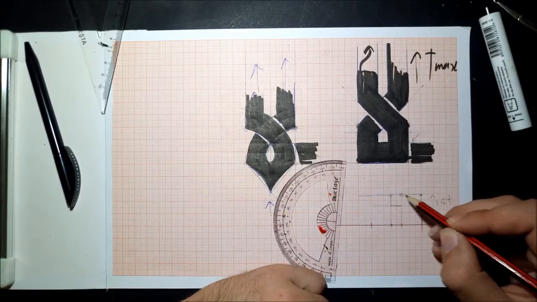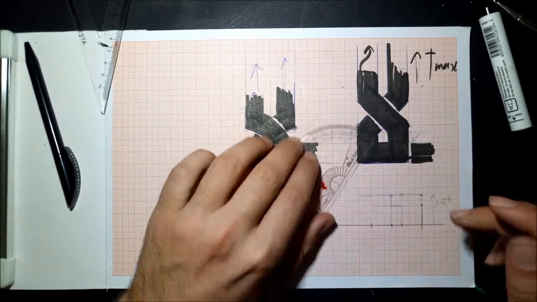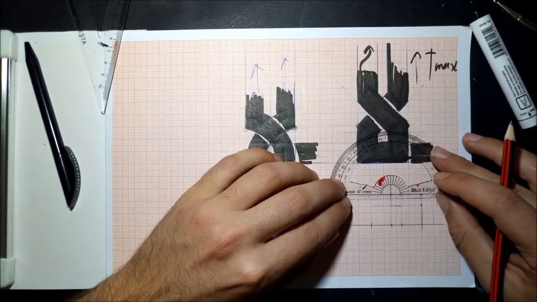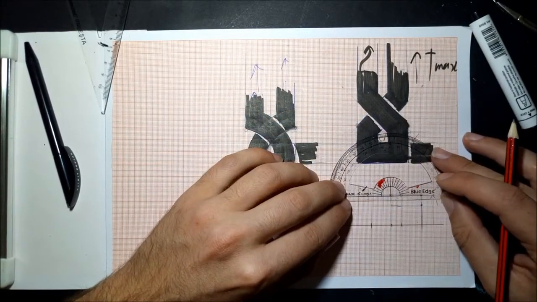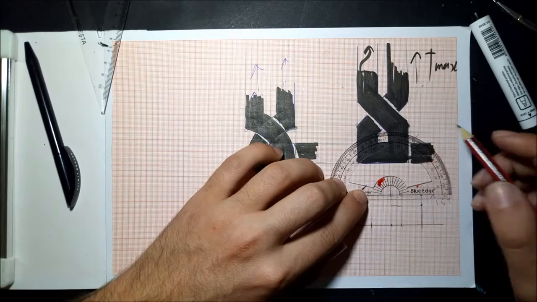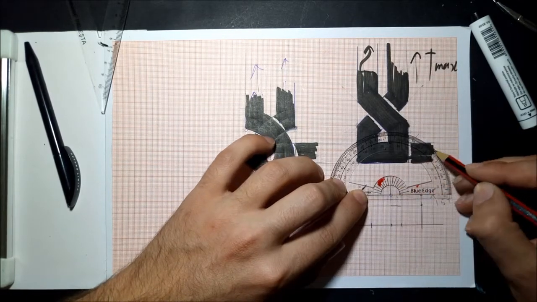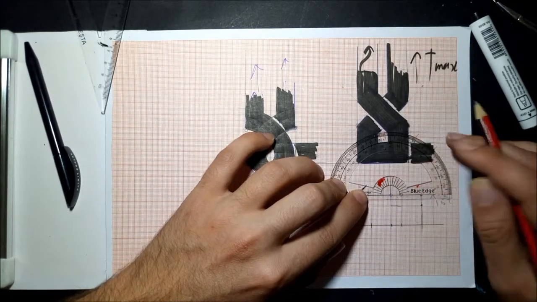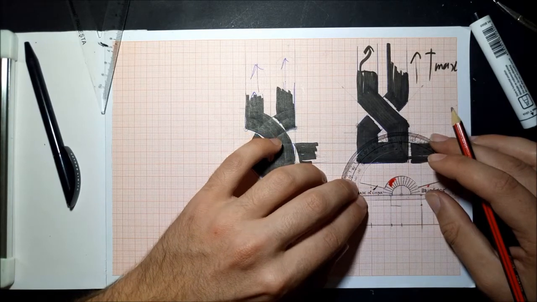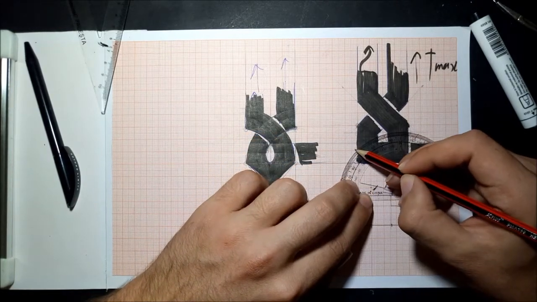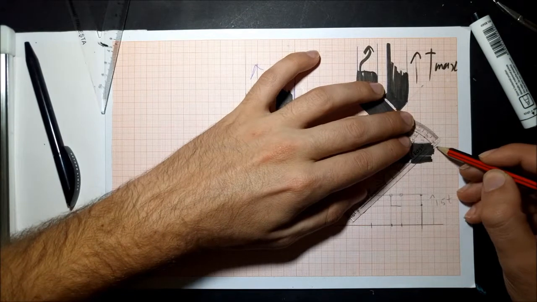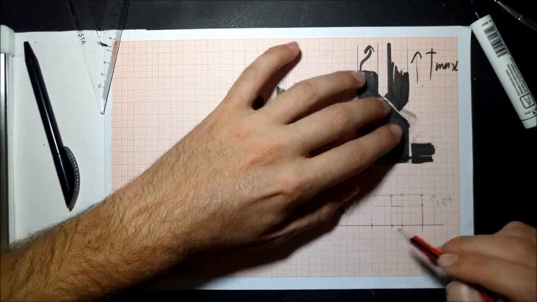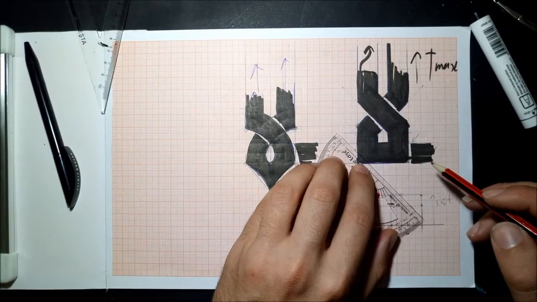Taking these inside edges of the square, you would put this and take 45 degrees to the right from the left point and to the left from the right point. You would connect this with this one and connect this to this one.